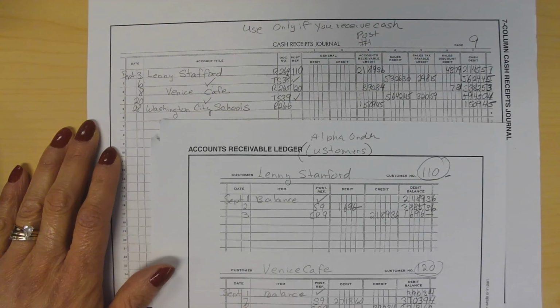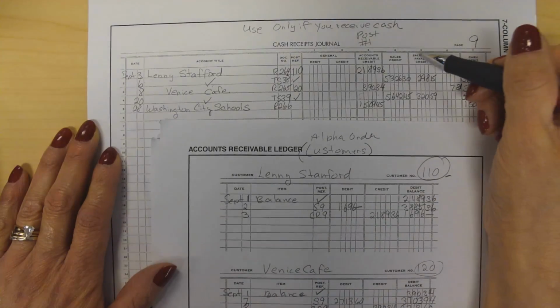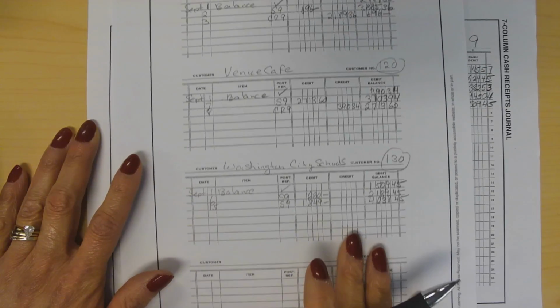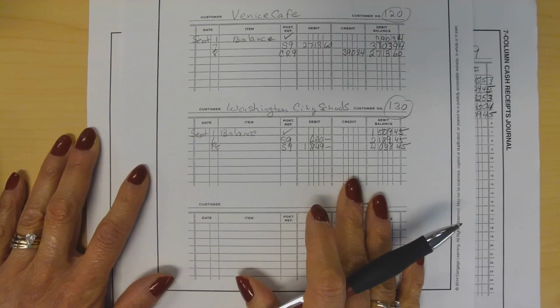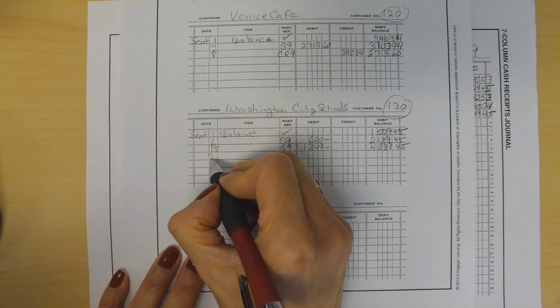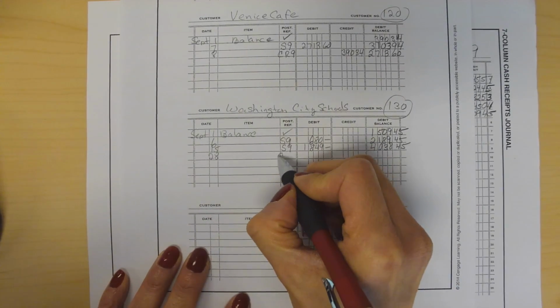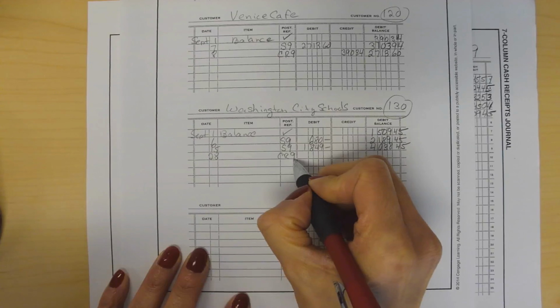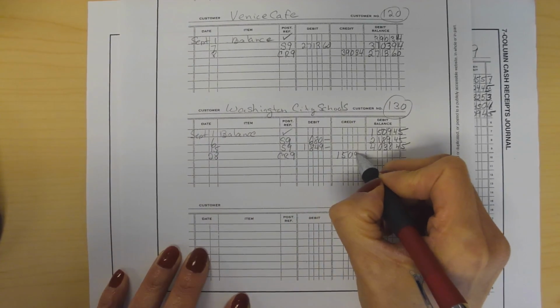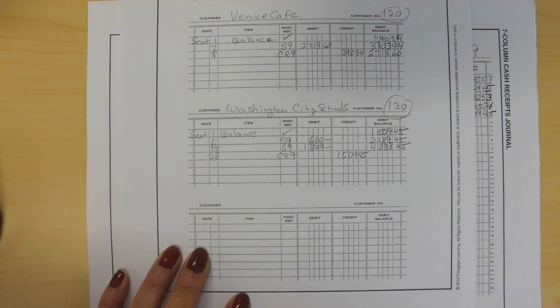The last one under accounts receivable is Washington City Schools for $1,509.45. So we'll come over here to Washington City Schools, and it is on the 28th, CR9, and it will be a credit for $1,509.45.